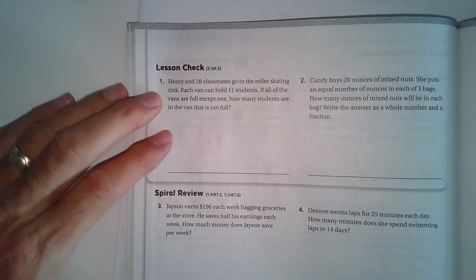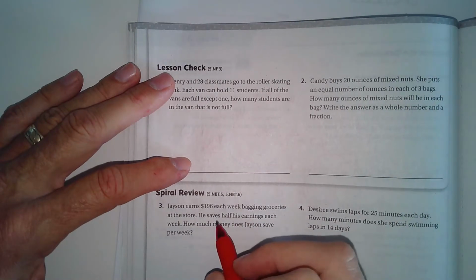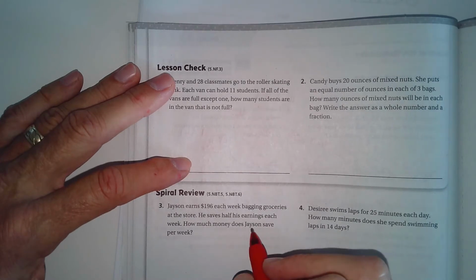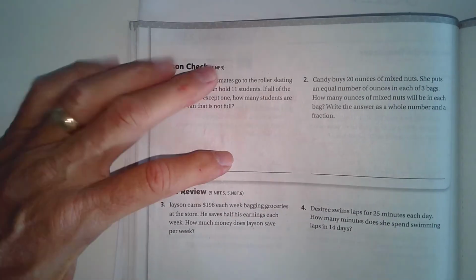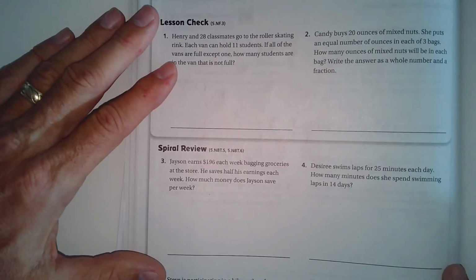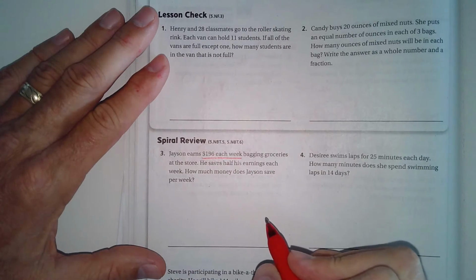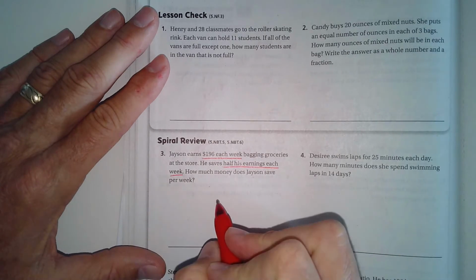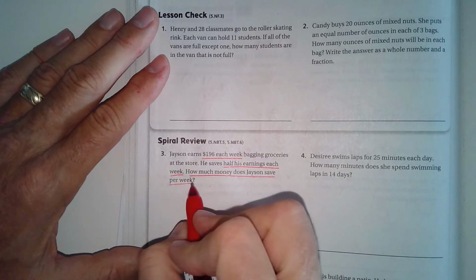Let's see here. Jason earns $196 each week bagging groceries at the store. He saves half of his earnings each week. How much money does Jason save per week? Oh, okay, so this is a little different. Think about the question that they're asking. He earns $196 each week, and he saves half each week. How much money does Jason save per week?